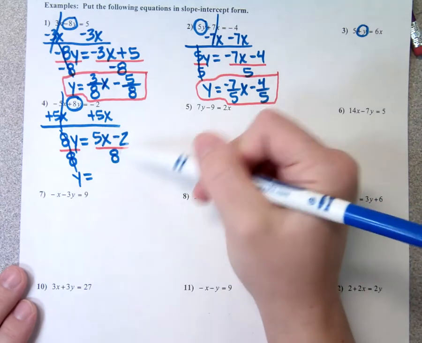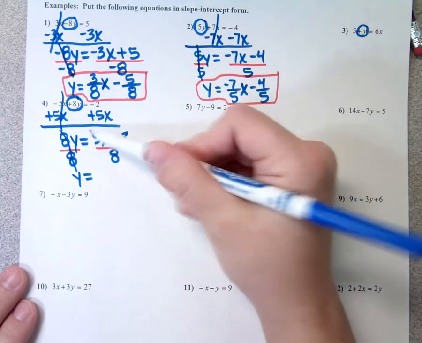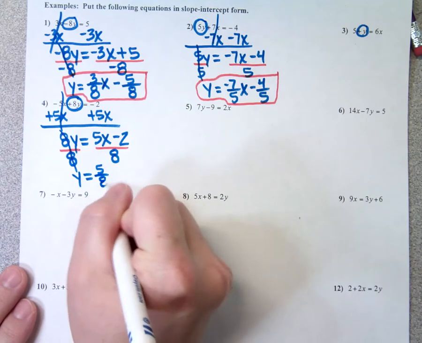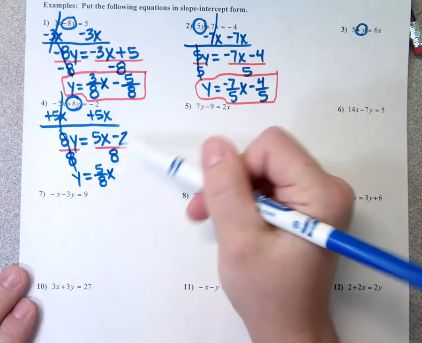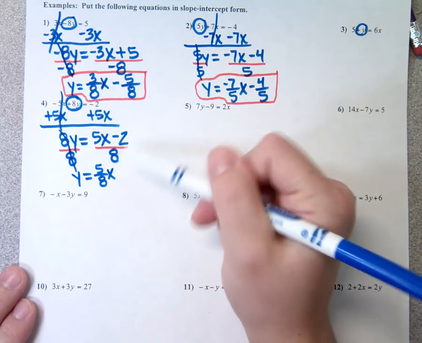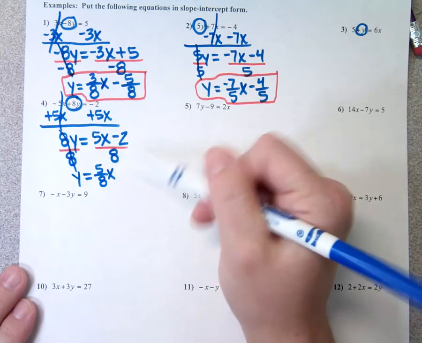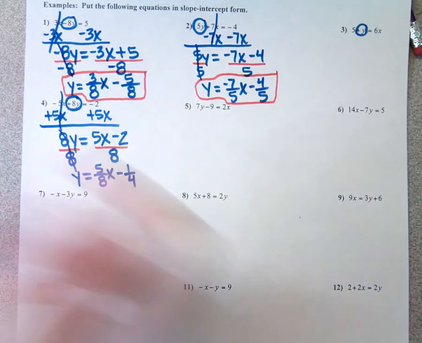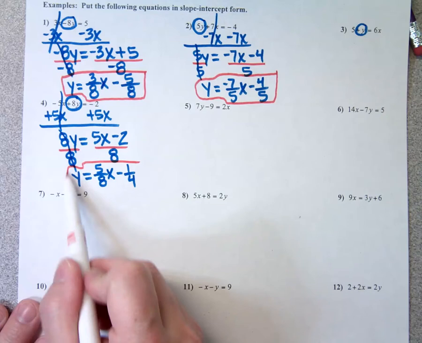And then I try to reduce my pieces if I can. Does 5 over 8 reduce? Nope. So that just stays 5/8 x. And then negative 2 over 8, will that reduce? Yes, it will. To how much? Negative 1/4. And there it is, in slope-intercept form.